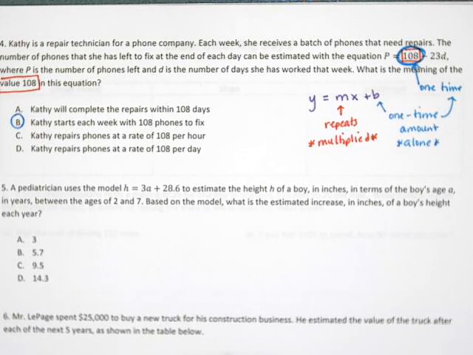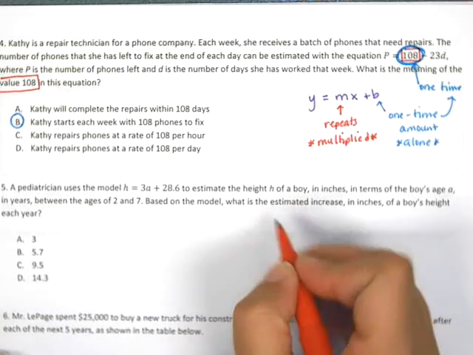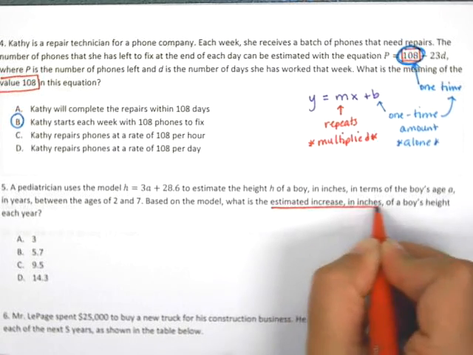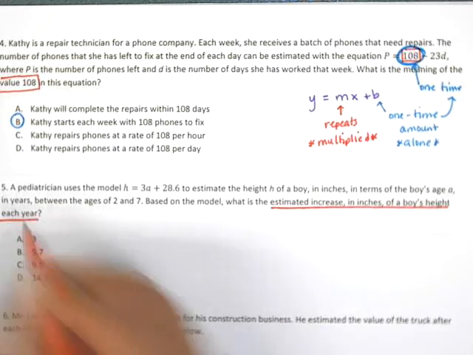A pediatrician uses the model H equals 3A plus 28.6 to estimate the height of a boy in inches in terms of the boy's age in years between the ages of 2 and 7. Based on the model, what is the estimated increase in inches of a boy's height each year? So the question says, what is the estimated increase of a boy's height each year?